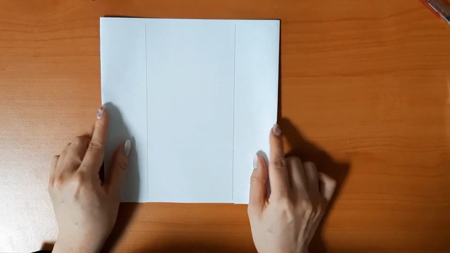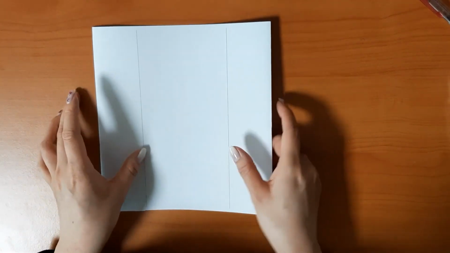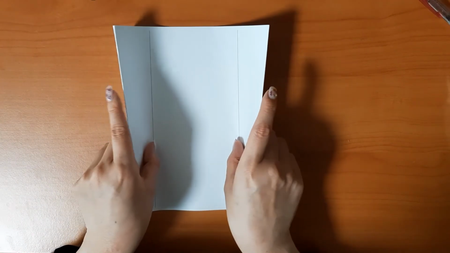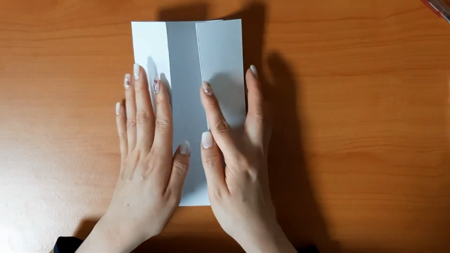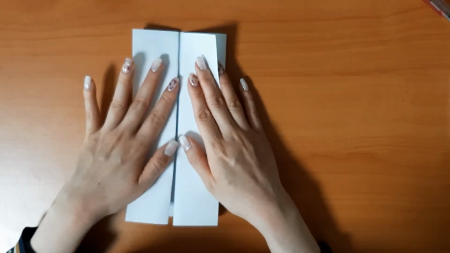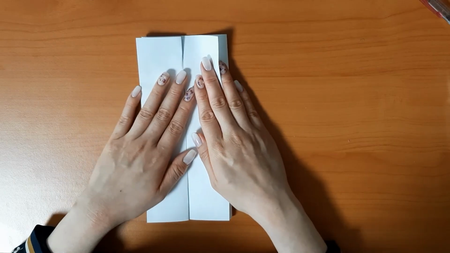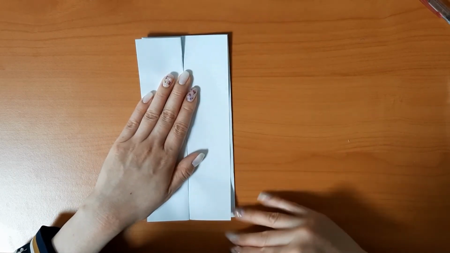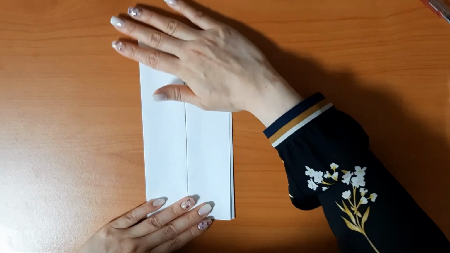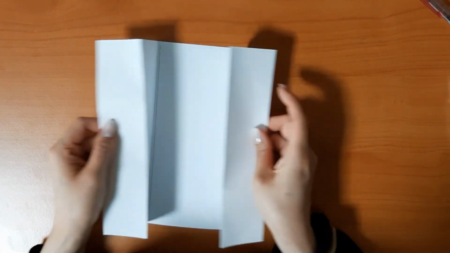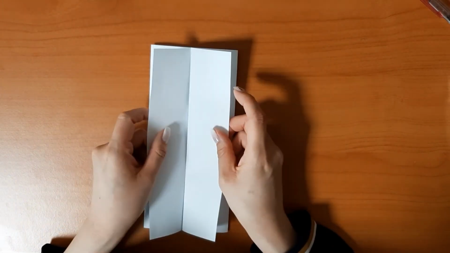And flip it back to the front. Now, a lot of students try really hard to match up these lines, but I tell them that it doesn't really matter. All you need to do is close the door. So once you close the door, mission accomplished. Close the door, and there you go. You have a very simple door book.